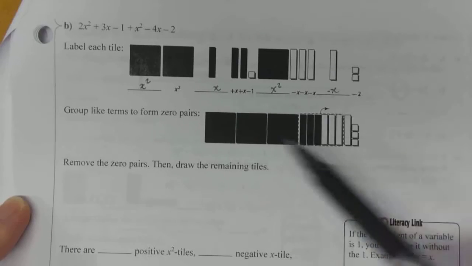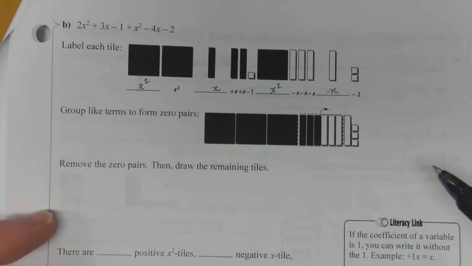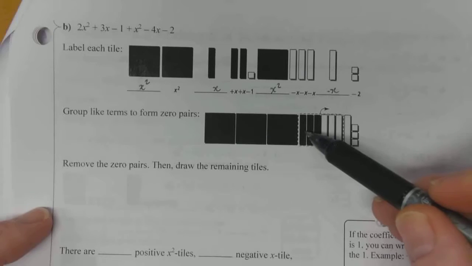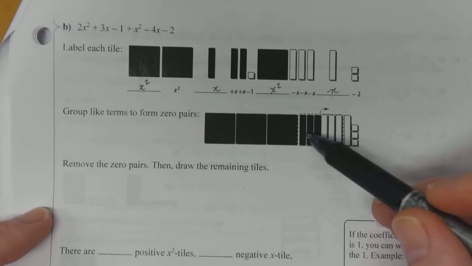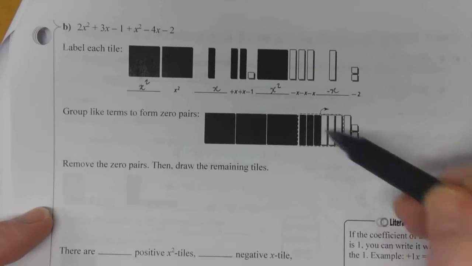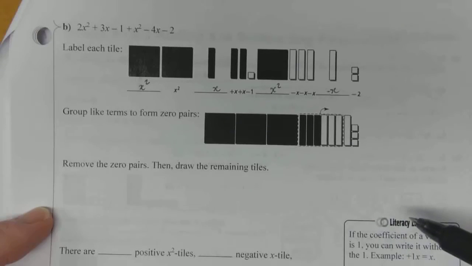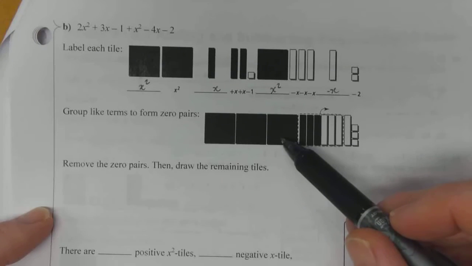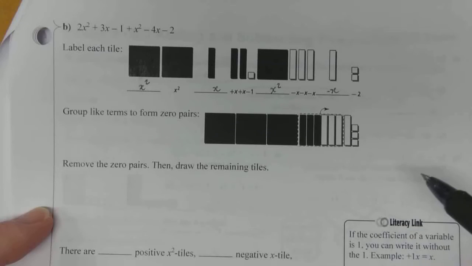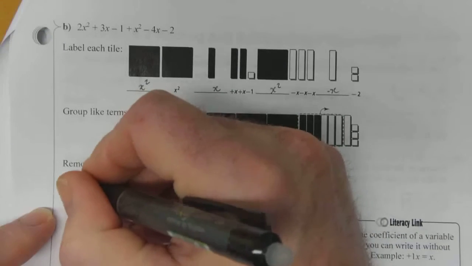Once you gather them up, it's much easier to see your 0 pairs. So we've got 3 zero pairs formed here with 3 shaded and 3 unshaded, so we can pull those out. And that's it we have for 0 pairs. So we can draw the remaining tiles.